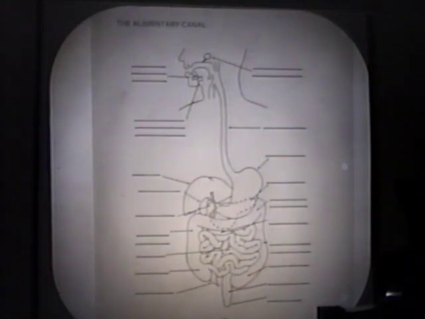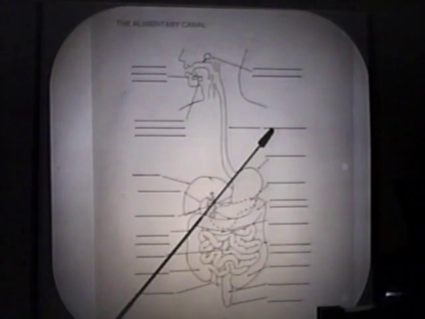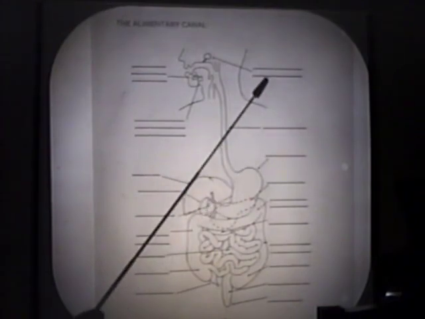On the other side, we have the anus, rectum, rectosigmoid, descending colon, jejunum, transverse colon, pancreas, stomach, esophagus, and parotid salivary glands.